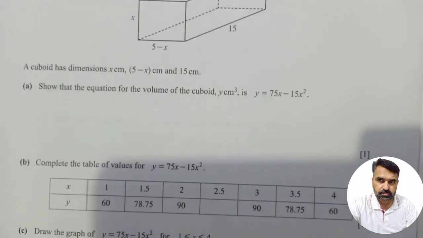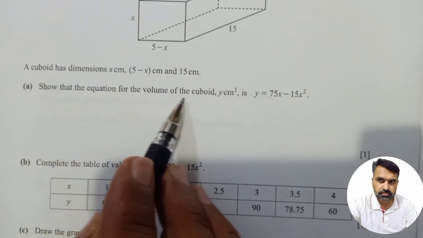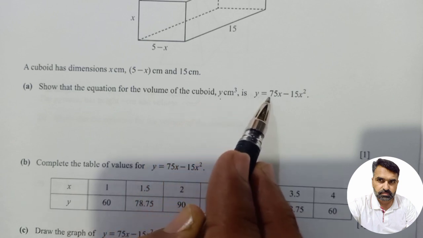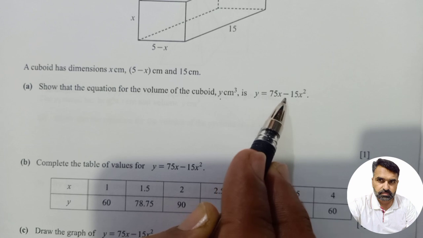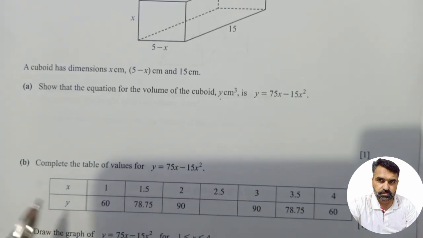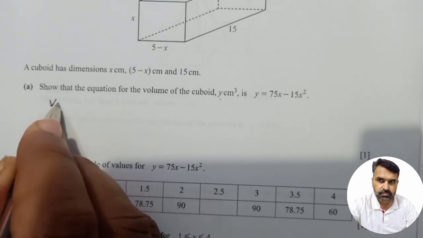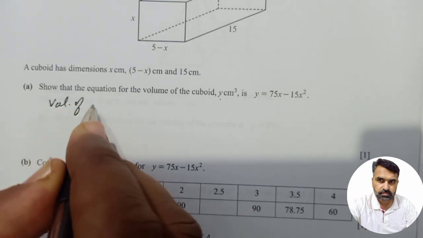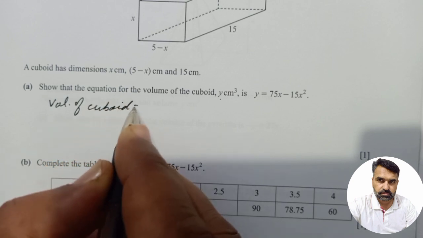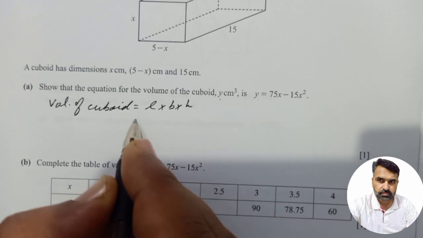And students, show that the equation of the volume of the cuboid, y centimeter cube, is y is equal to 75x minus 15x square. Students, we know that volume of cuboid is equal to length multiplied by breadth multiplied by height.